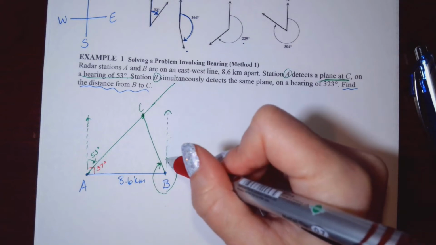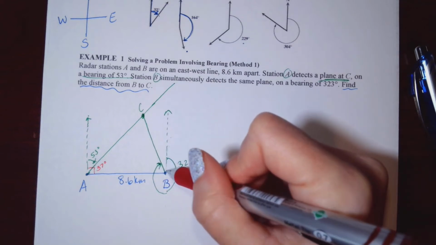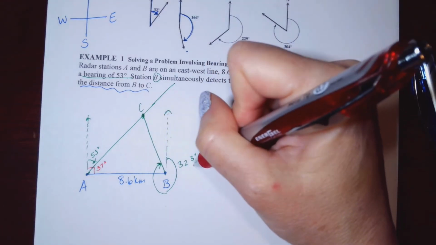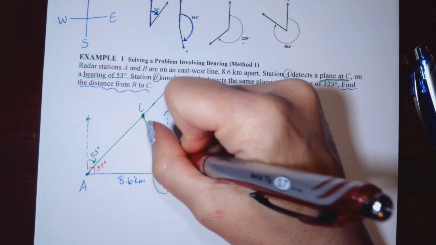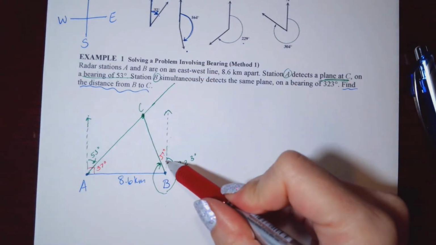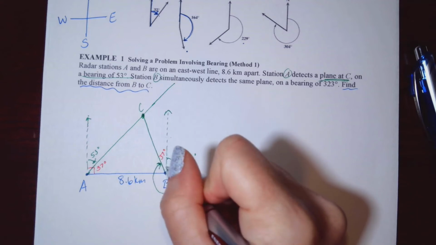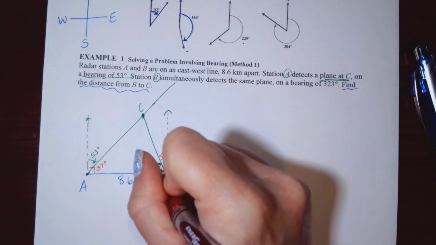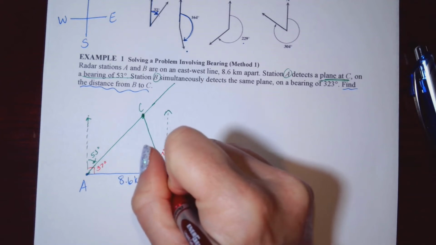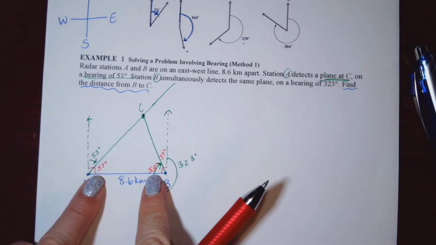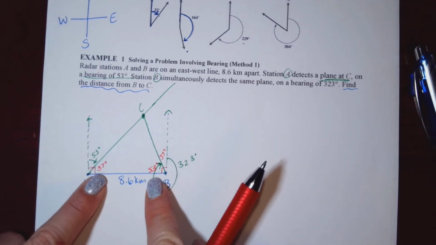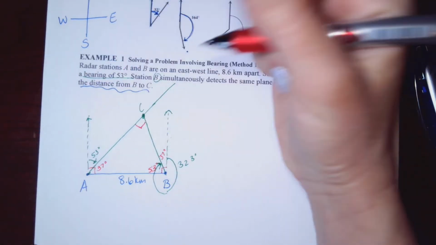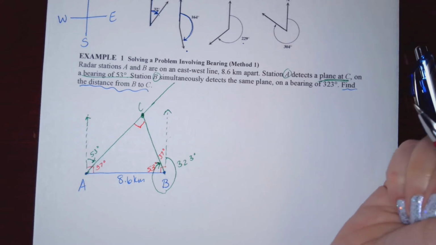Well, if my bearing is 323 degrees to this terminal line of my angle, that means this is what remains of a full rotation. So this is going to be 37 degrees, not inside the triangle. But again, I've got a right angle here because that is north-south, this is east-west. That means inside the triangle I've got 53 degrees here. Well, 37 and 53 are complementary, so that adds up to 90 degrees, which means my angle C is a right angle. Angle C is a right angle, and we can use our right triangle trig.